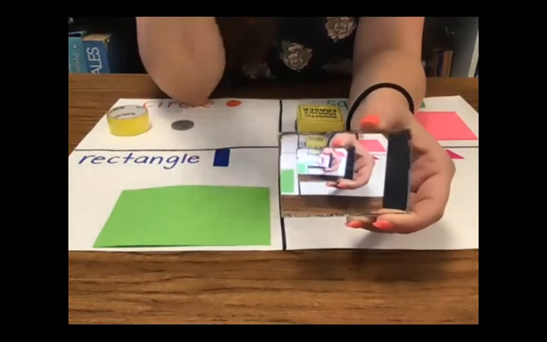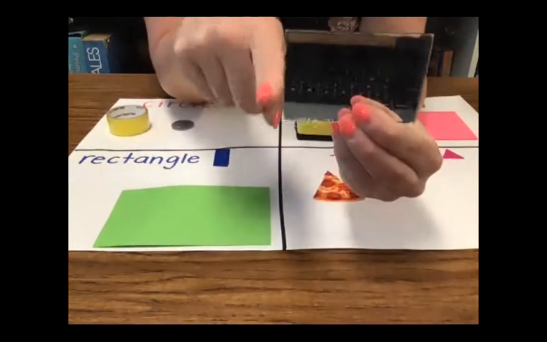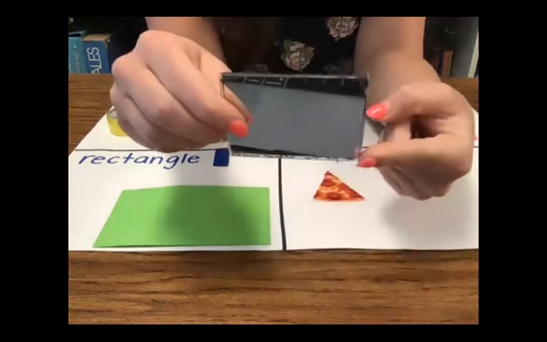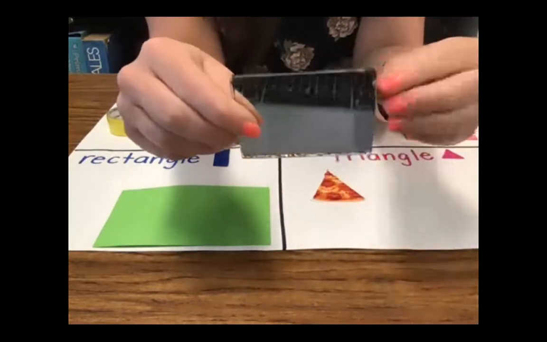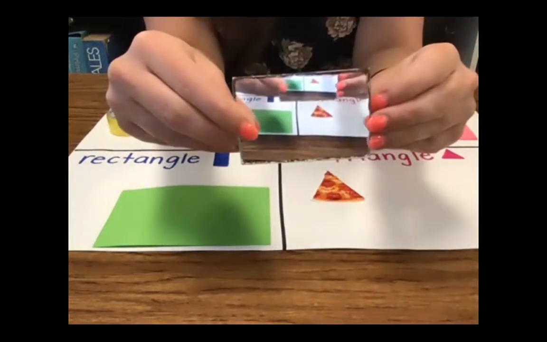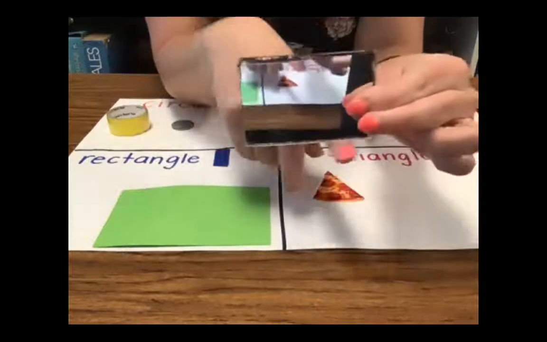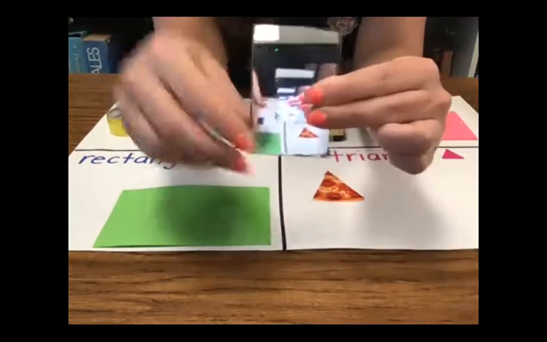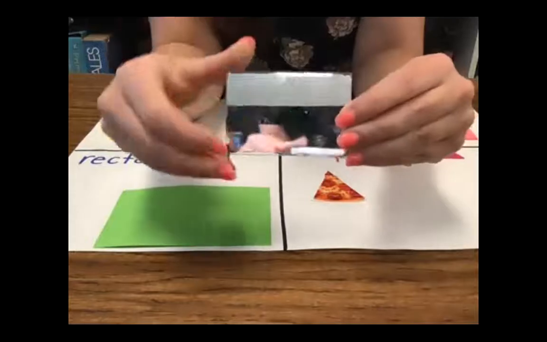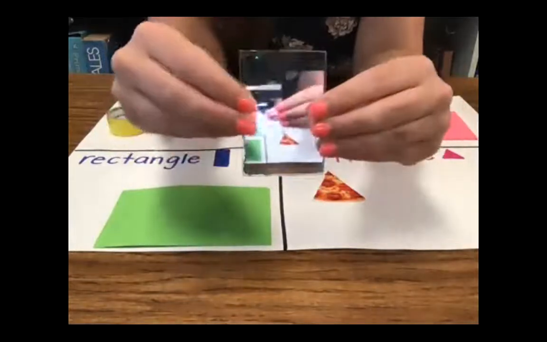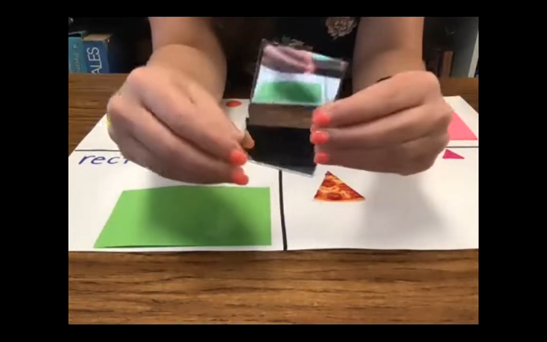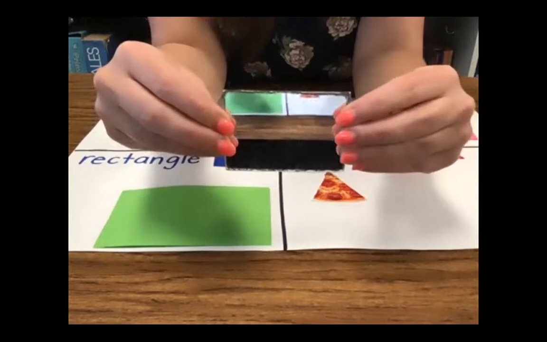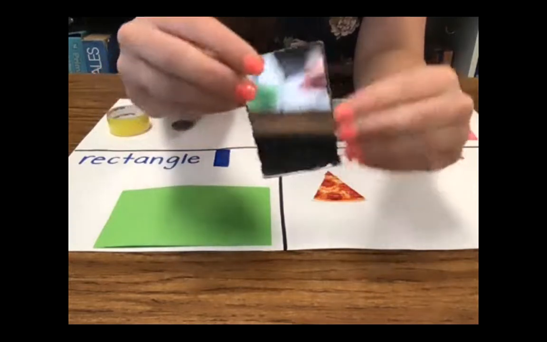So now I need to ask myself, are all the edges or sides of this shape the same length? Nope, they are not. I have 1, 2 long sides and 1, 2 short sides. Who remembers the name of the shape that has 2 long sides and 2 short sides? Do you remember? It is a rectangle.